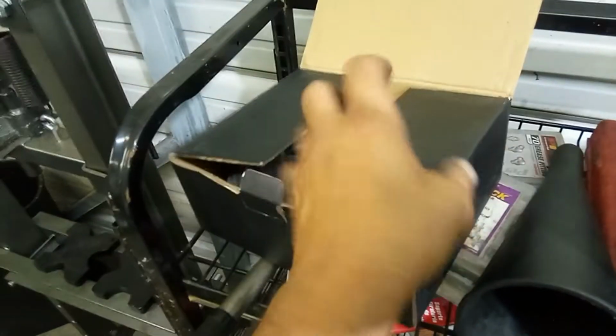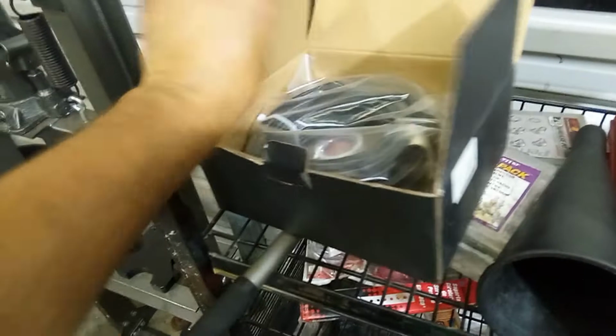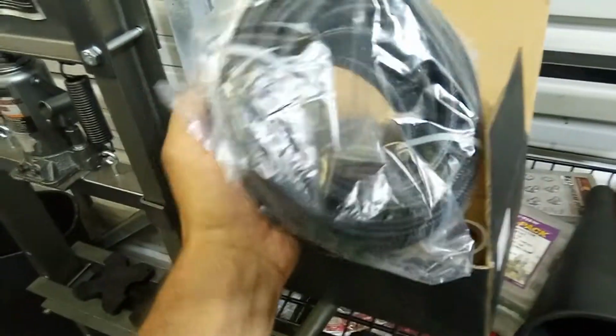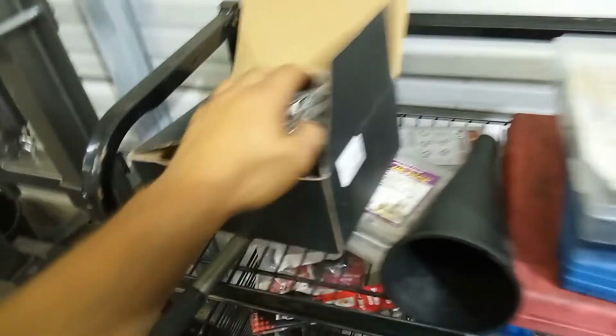I do have to do the transmission cooler lines, which are here. These are the nylon style, Evil Energy off of Amazon, cheap stuff, but I got that. So that's where we're at.